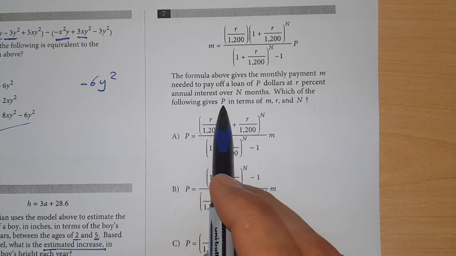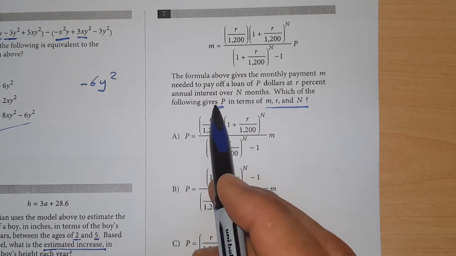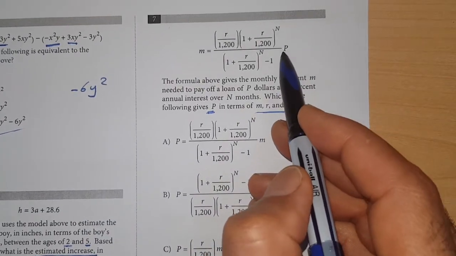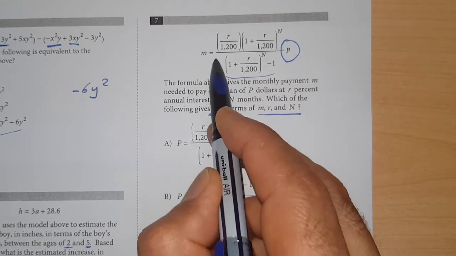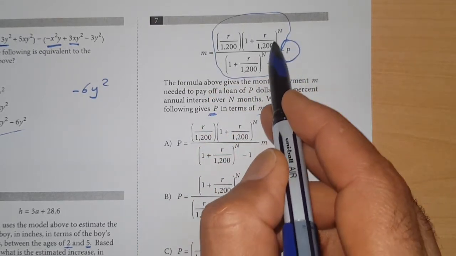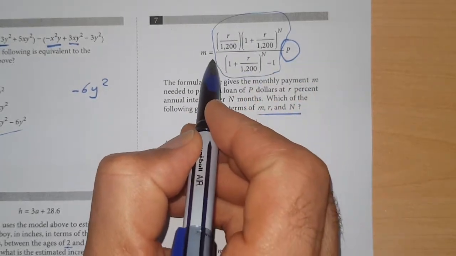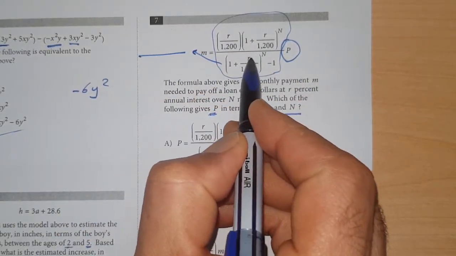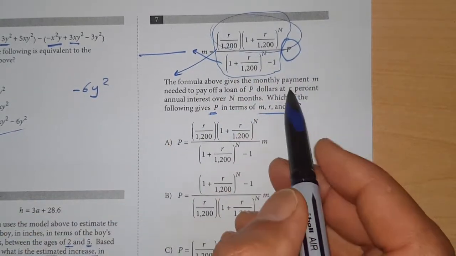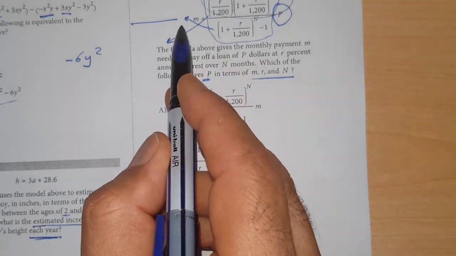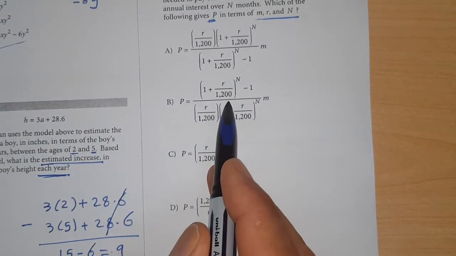Which of the following gives the P in terms of M, R, and N? I want to make P subject. If you want to make P subject, you have a fraction beside P. If you want to remove this big fraction beside P, just multiply by the reciprocal of this fraction. So this expression will become here, and this one goes down. So pick the expression that has M multiplied by this on top and this on the bottom.